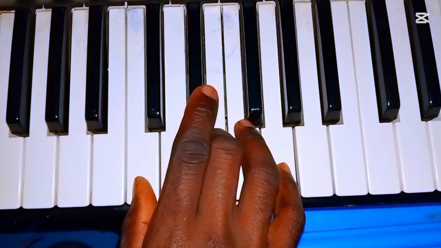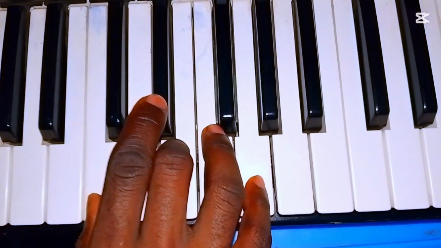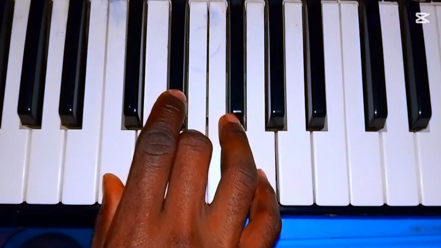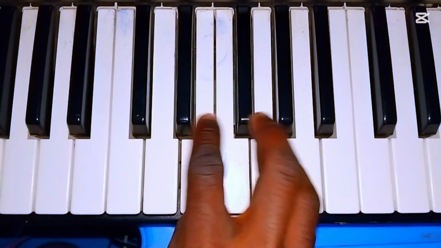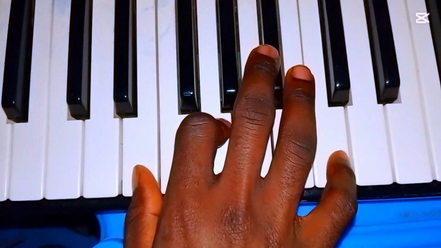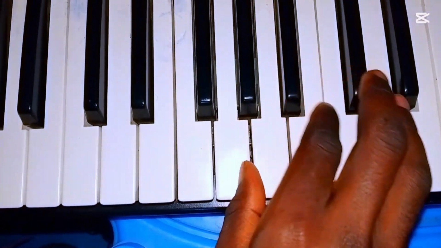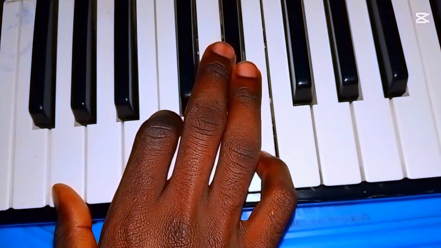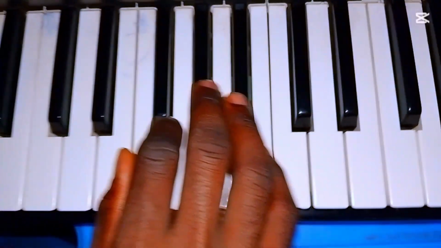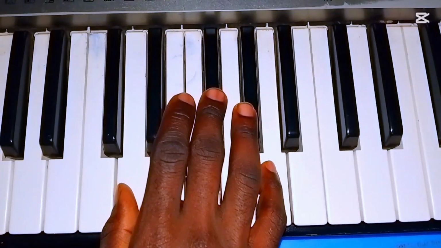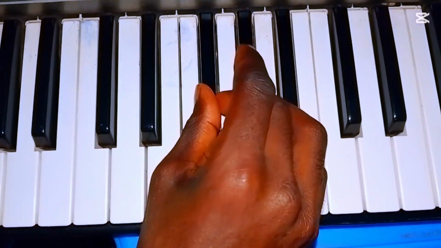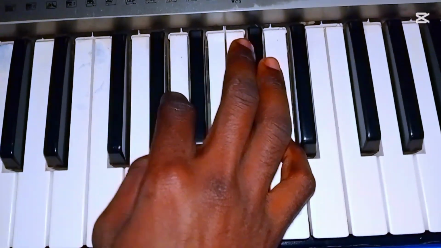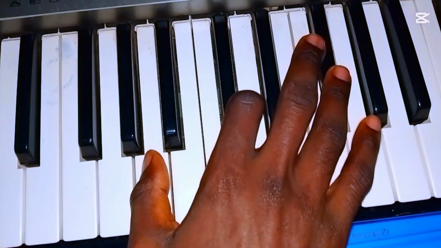Let's go to C major chord inversions. The root position, we have C, E, and G. First inversion, we have E, G, and C. Second inversion, we have G, C, and E. Let's move to D major chord inversions. Root position, we have D, F sharp, and A. First inversion, we have F sharp, A, and D. Second inversion, we have A, D, and F sharp.